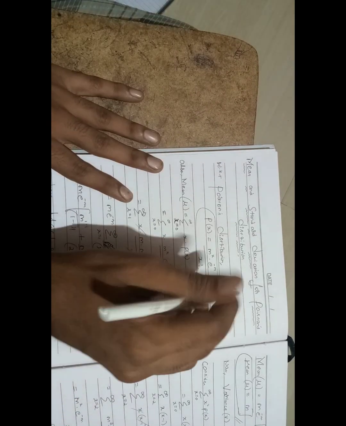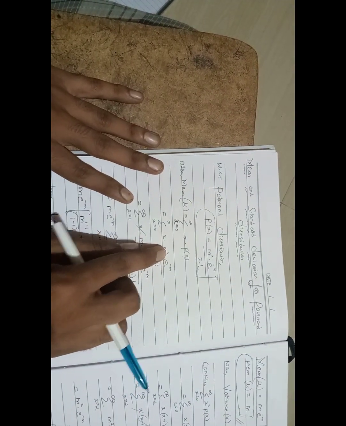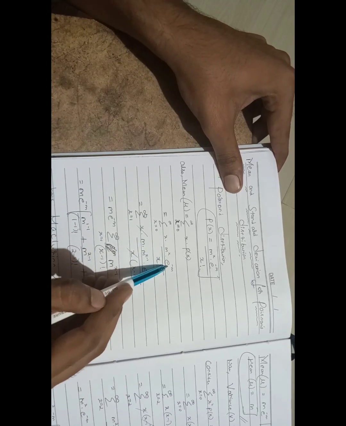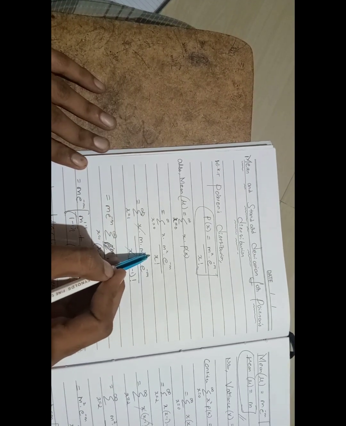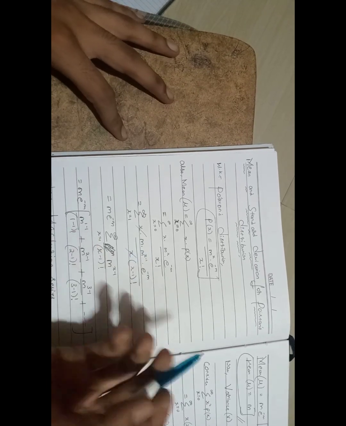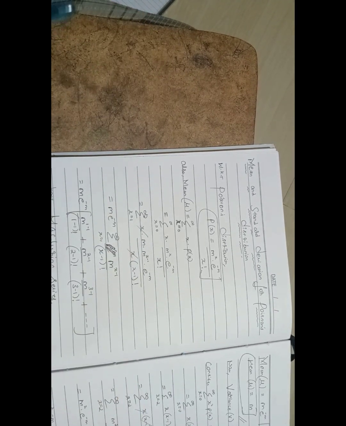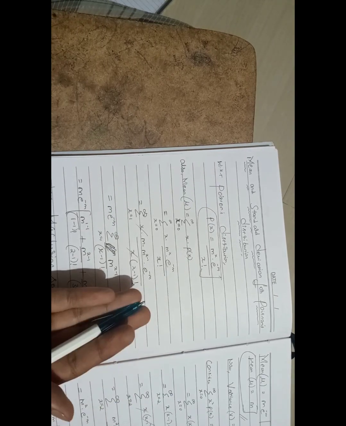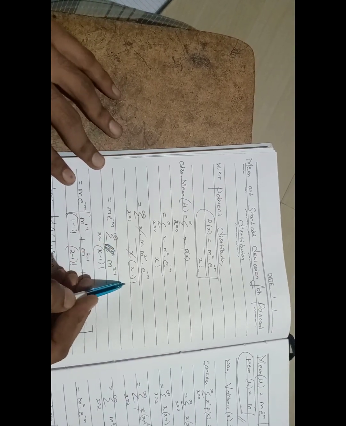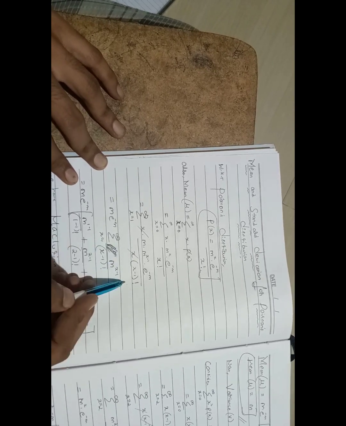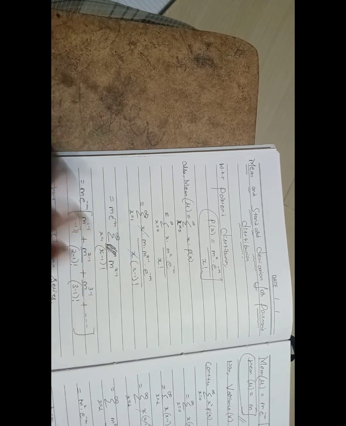So what is this formula? x into m power x into e power minus m divided by x factorial. Now I need to expand my x factorial. As I told in the previous video, x factorial we can write as x into x minus 1 factorial. If I write this, my x and x get cancelled.